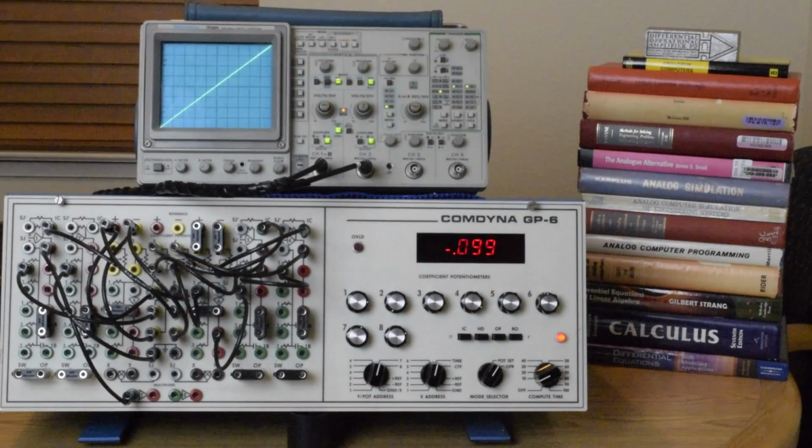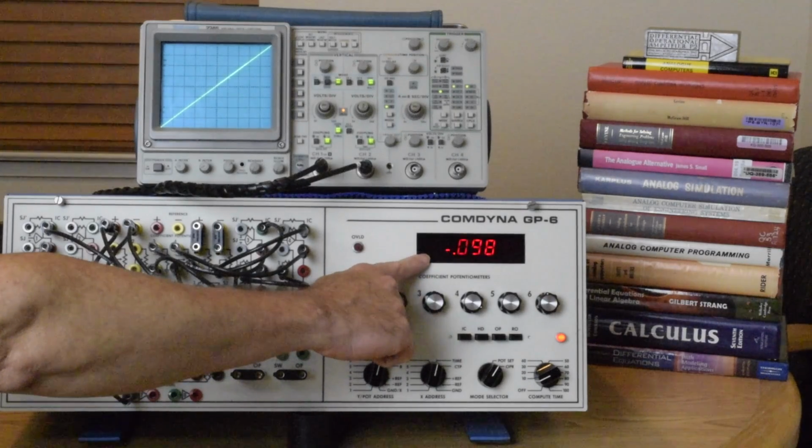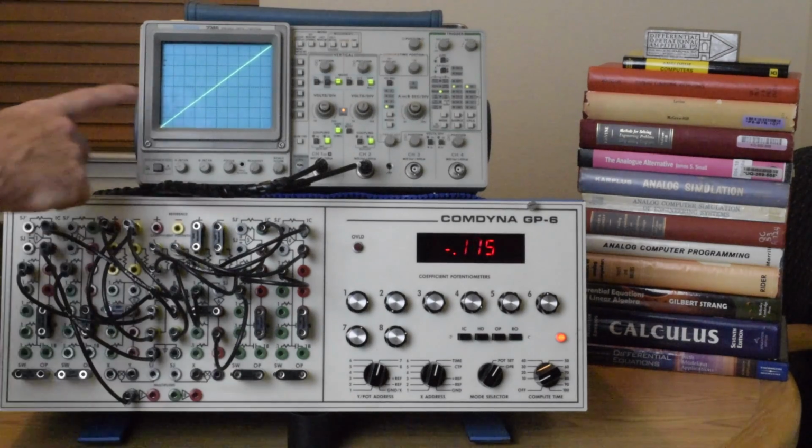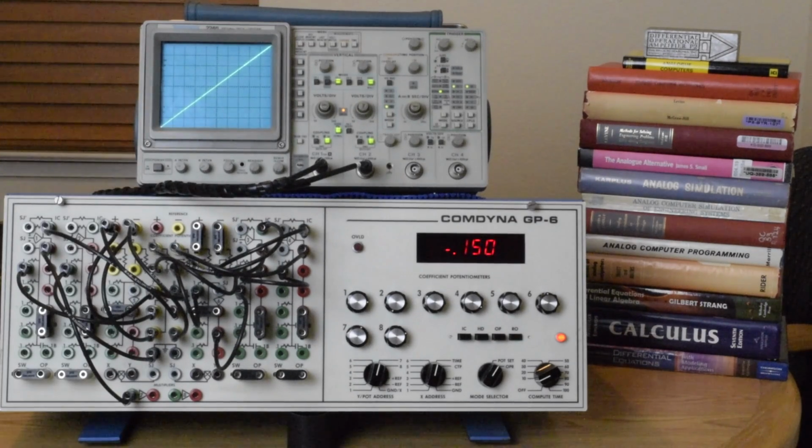Next, we'll take a look at the basic outputs of an analog computer. With most analog computers, there are basically two types of output. One is the voltmeter, which gives you a fixed reading of any output, and the other is the oscilloscope. With the Comdyna GP-6, you would typically use a standard, general purpose oscilloscope. You could use a digital oscilloscope, but for these purposes, I prefer to use an analog oscilloscope. But it's used in a little bit different mode than a typical oscilloscope, as we'll see.